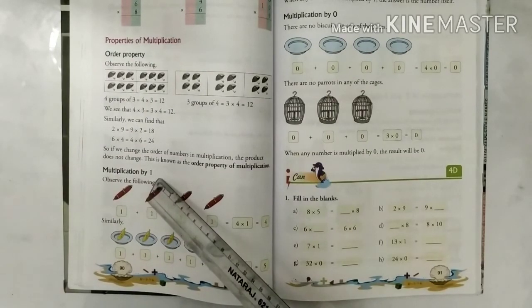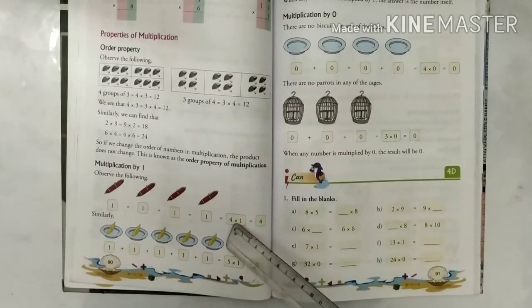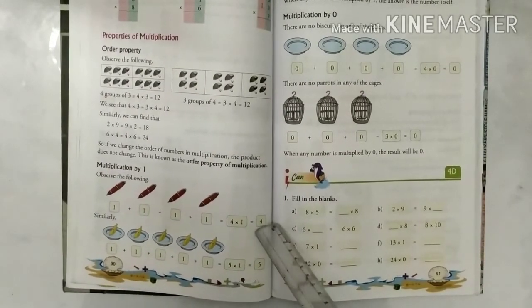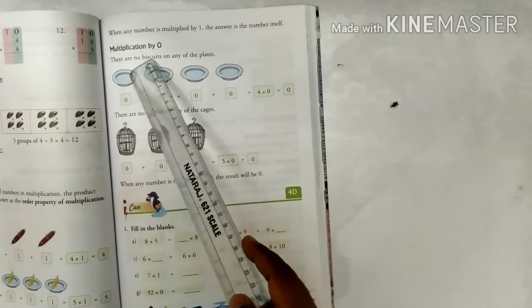Now let's move to the next property, that is multiplication of 1. Whenever we multiply a number by 1, we'll get the same number. For example, 4 into 1, we'll get the answer as 4 itself. Now the next property, that is multiplication by 0. So whenever we multiply any number by 0, we'll get 0 itself, right?